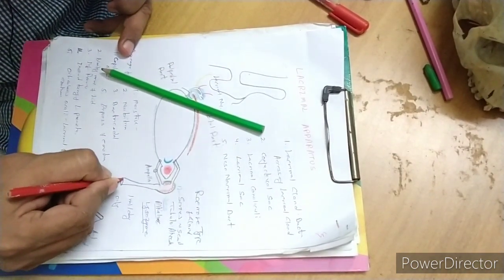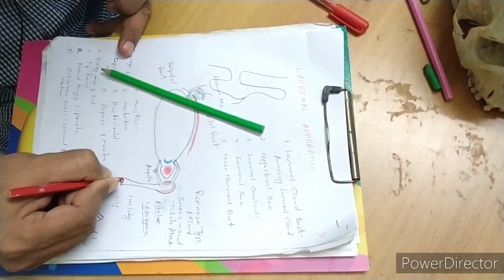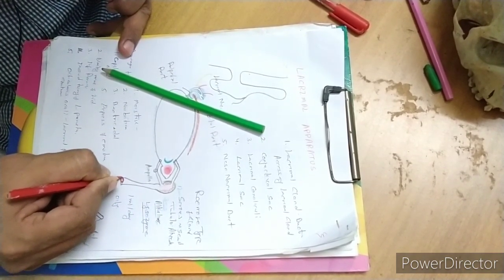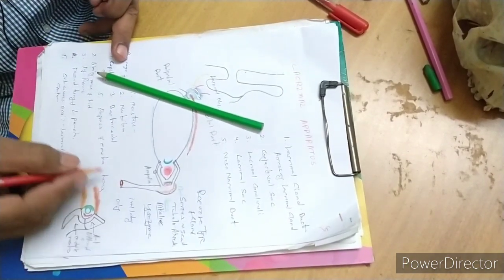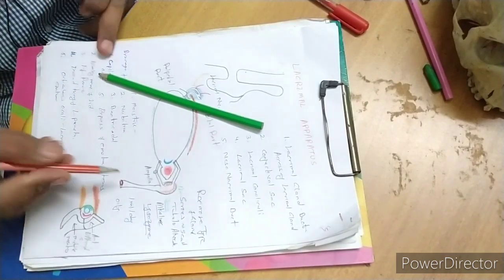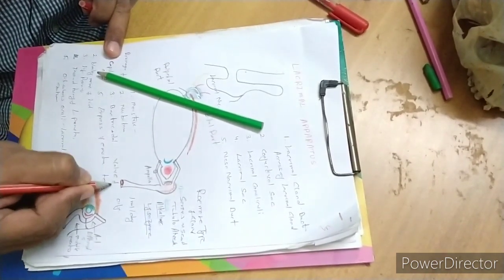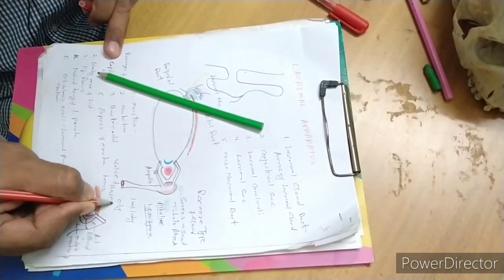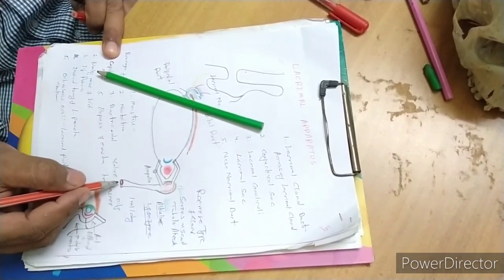When it opens into the inferior meatus, the lower opening is guarded or closed by a mucosal fold, and this mucosal fold is known as the valve of Hasner.